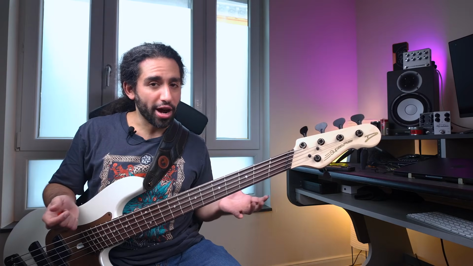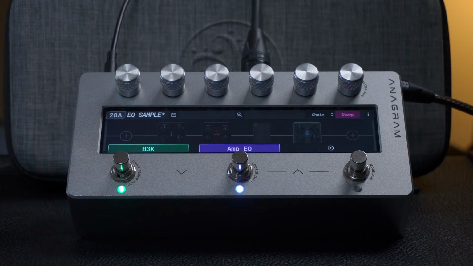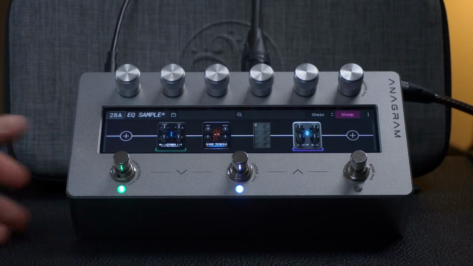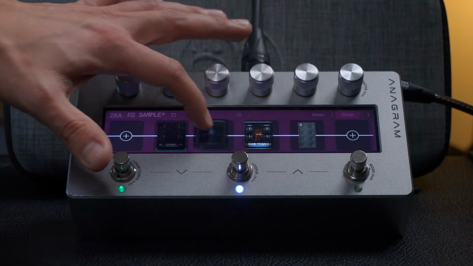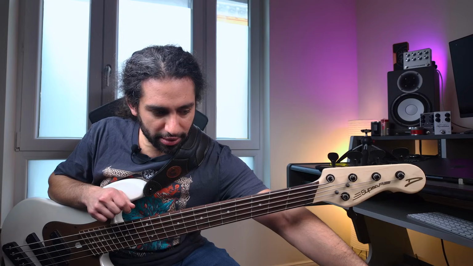Where it gets really interesting is when you start using drive or distortion, which is why I have here the B3K distortion, the Microtunes B3K. Now I'm going to put the EQ again here before the drive, and I'm going to make it a bit milder first, not as high of a boost.